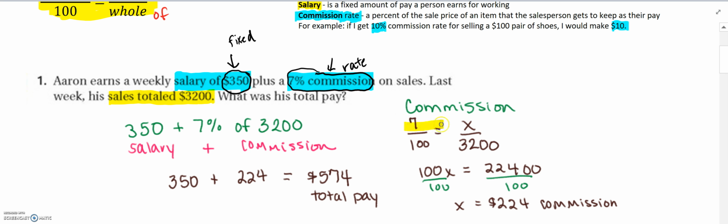So we're going to move over here and create this proportion. We want to know what 7% of 3,200 is. We're going to cross multiply 7 times 3,200 to get 22,400, and cross multiply 100 times x to get 100x. And we know these cross products are equal to each other because when you have two equal fractions, the cross products are always equal to each other.